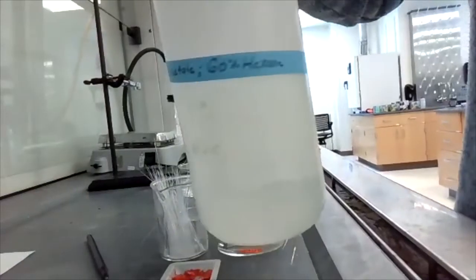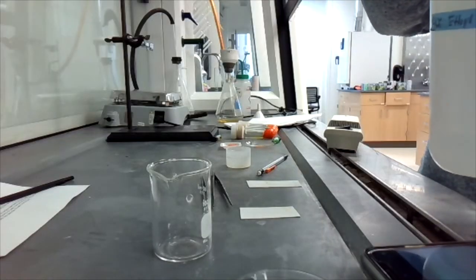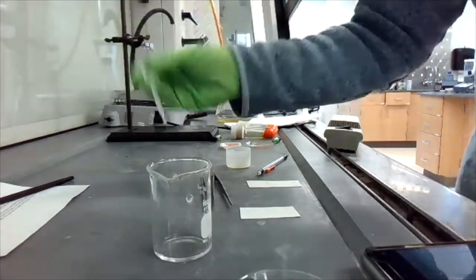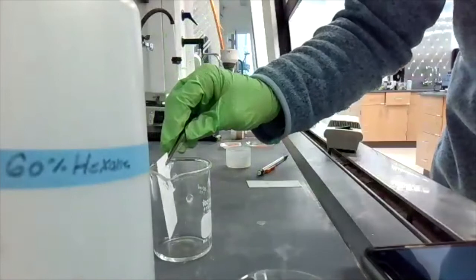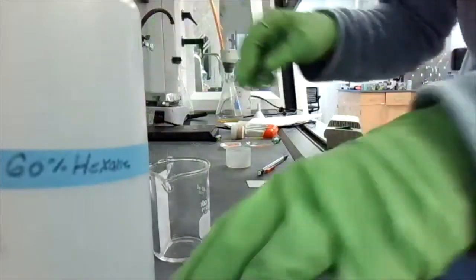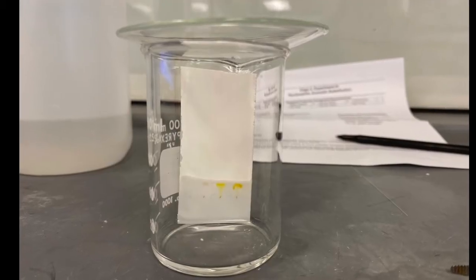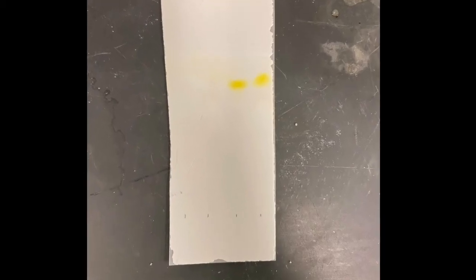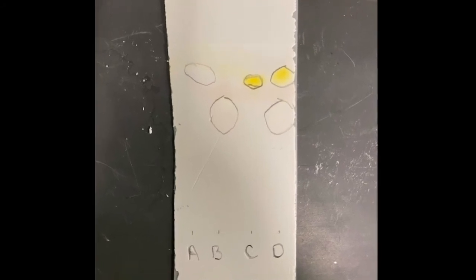Now you will take the TLC solvent, which is 40% ethyl acetate, 60% hexanes, and place about 1 milliliter of the solvent into a tall 100 milliliter beaker. Now you will place your TLC plate into the beaker, making sure that the solvent in the beaker does not go over the pencil line at the bottom. This is what the TLC plate looks like during the process. This is what the plate looks like once the TLC is complete. In order to see all the spots on the TLC plate, it needs to be placed under UV light. All the spots that are visible should be circled with pencil.